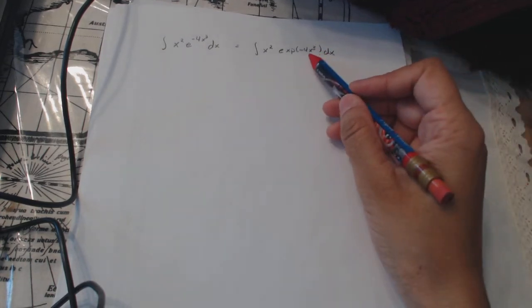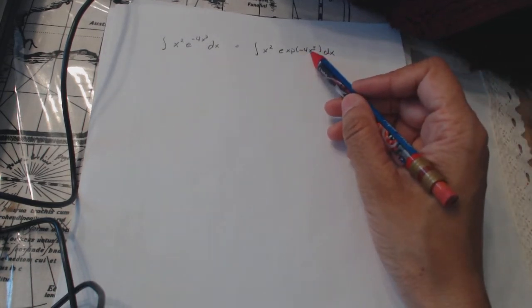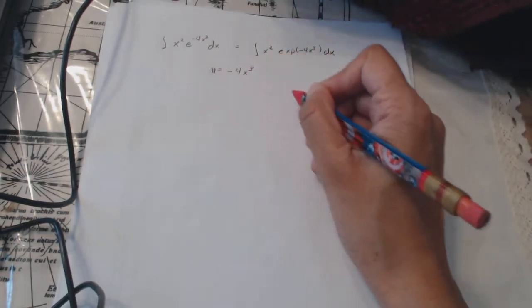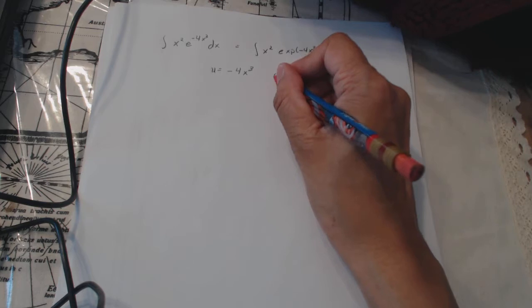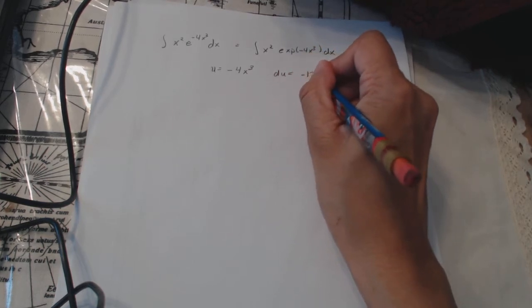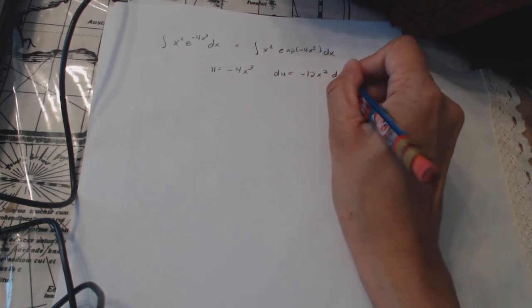So the inner here is minus 4x cubed. So there's inside stuff. If my u follows the steps that I outlined in class, my u would be minus 4x cubed, and my du then would be minus 12x squared dx.